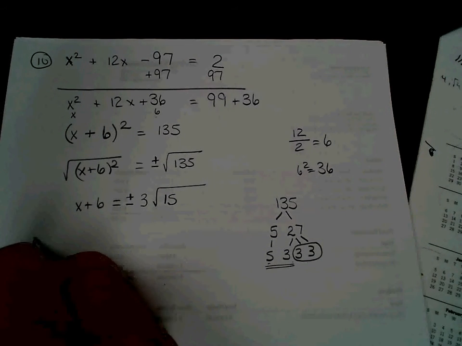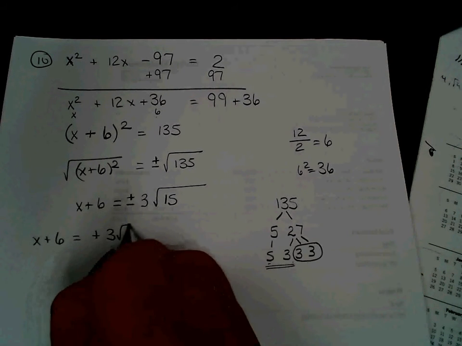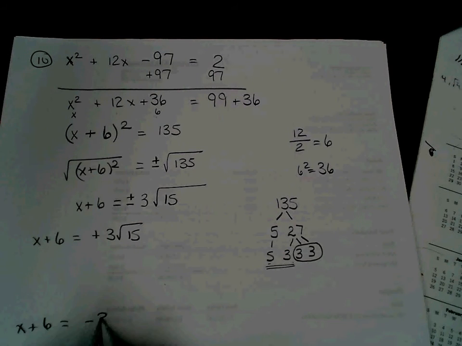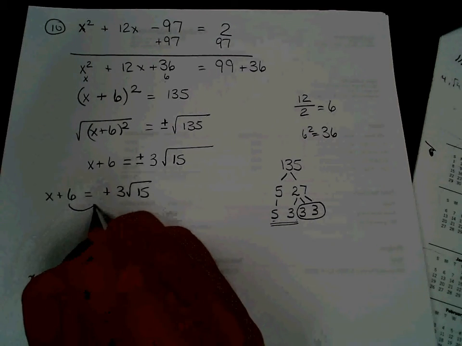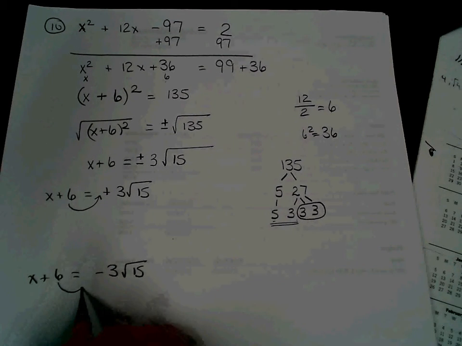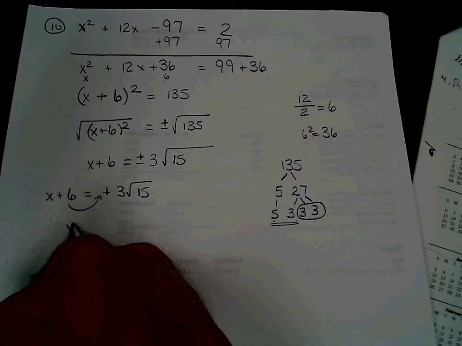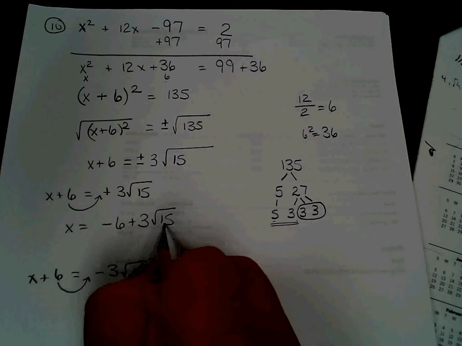Now I write my two baby equations. X plus 6 equals positive 3 on the square root of 15. And x plus 6 equals negative 3 on the square root of 15. I subtract the 6 and move it to the other side, and it goes in front of the plus or the minus. So now I have x equals negative 6 plus 3 on the square root of 15.